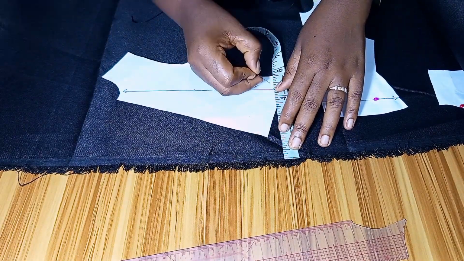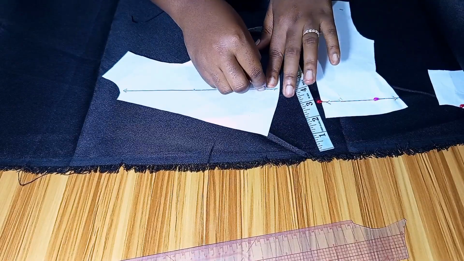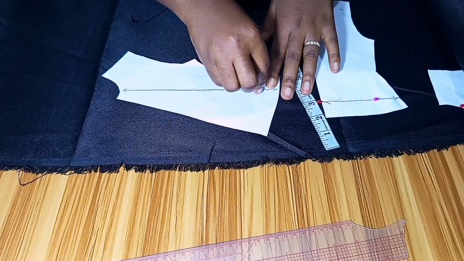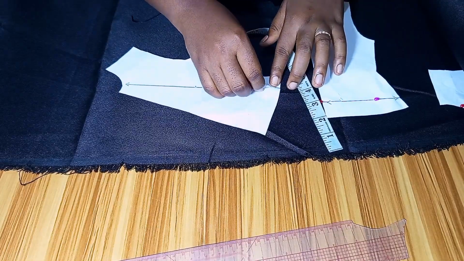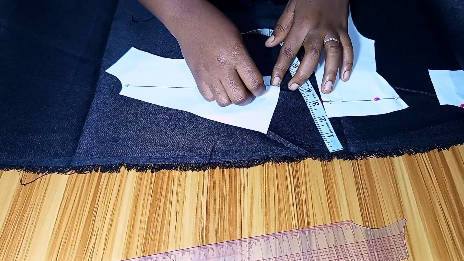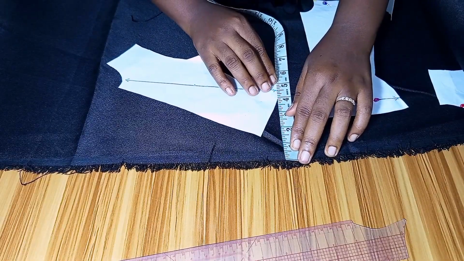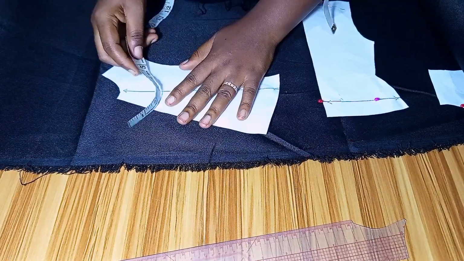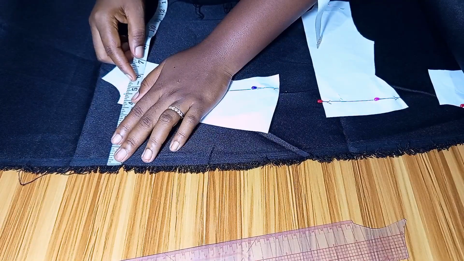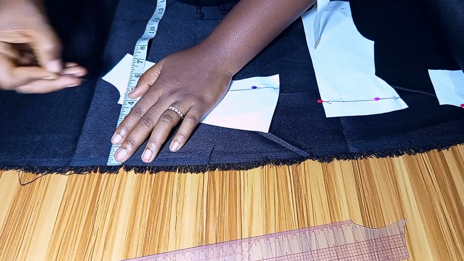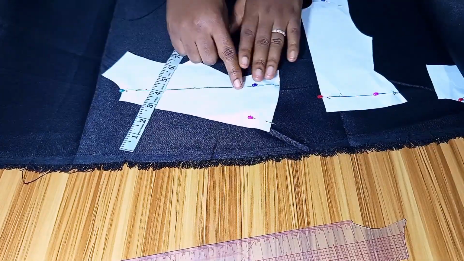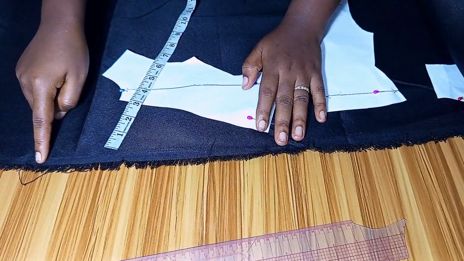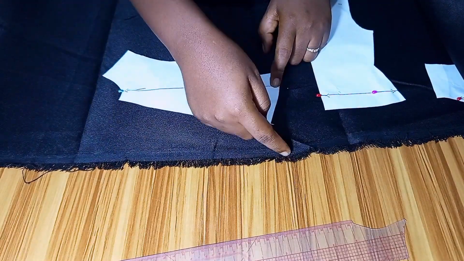When you get the 4.5, just measure from your grain line. Then you use your pin to hold it down. I'll confirm again. I have 4.5 inches. Then you go to the top and measure also what you have there. I also have 4.5 here. Looking at this grain line now, you can see it runs parallel to the selvage and they are both equal distance at the top and at the bottom.